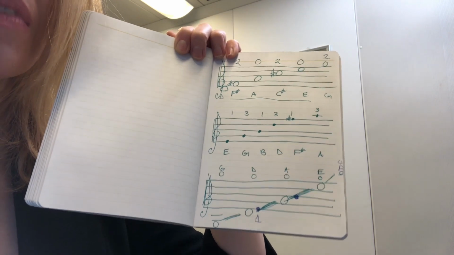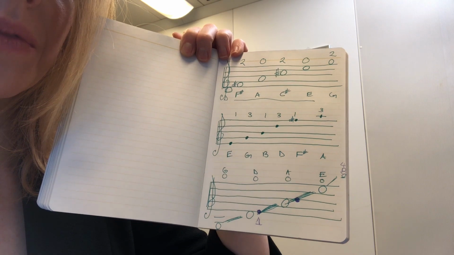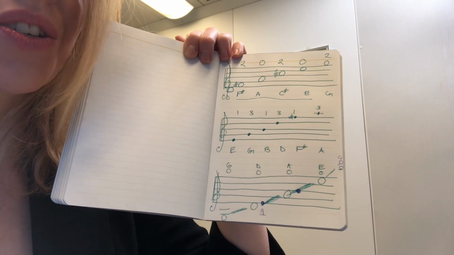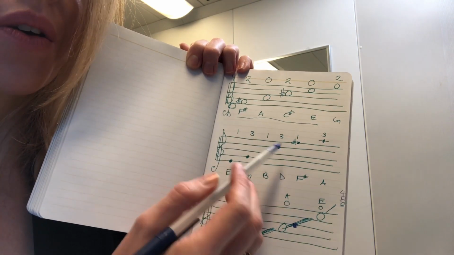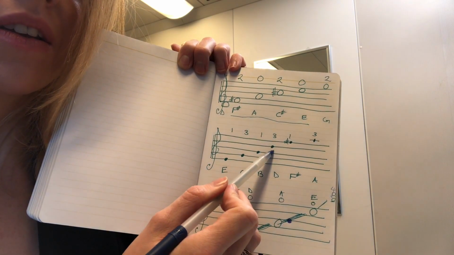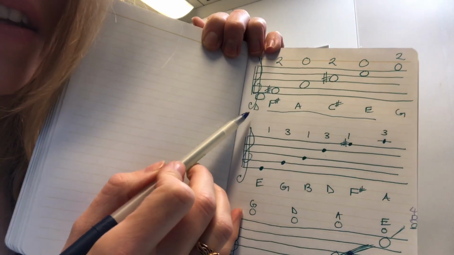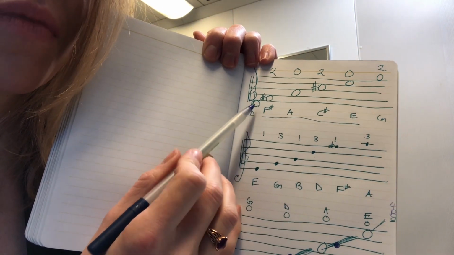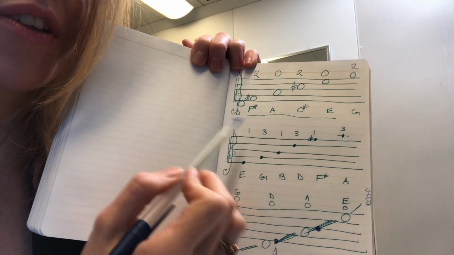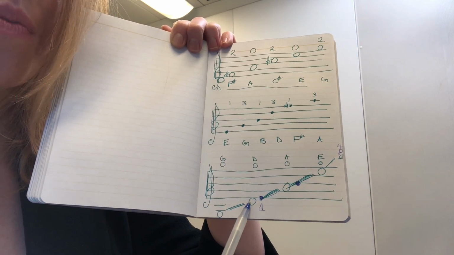Okay, let's do another one. Did we do D? Let's do D. So here's the D, right? And then here's a D, right? You see how that says D right there? This is our open D. And then we have a D right here. So let's figure out, this one's easy. This one's just your open string, right? These are our open strings down here. This is your open D.